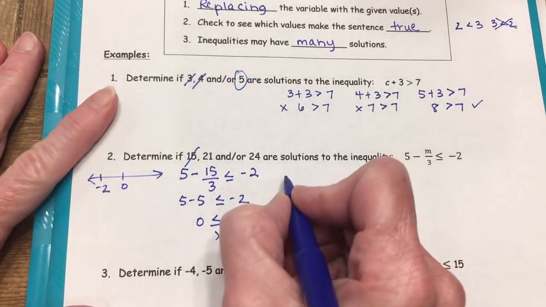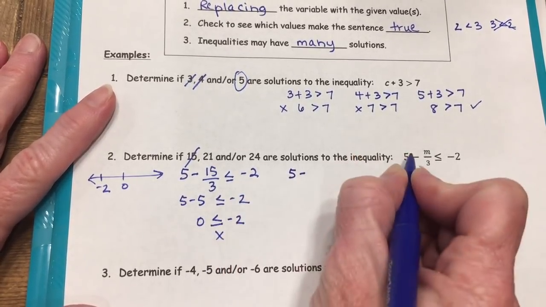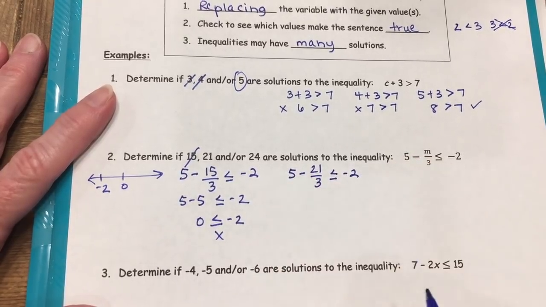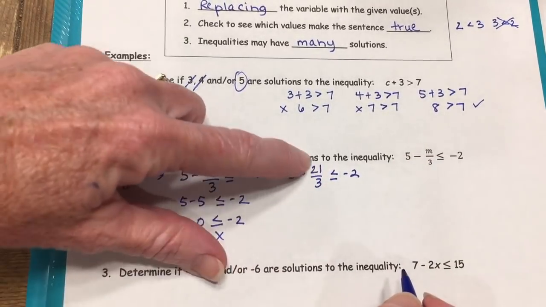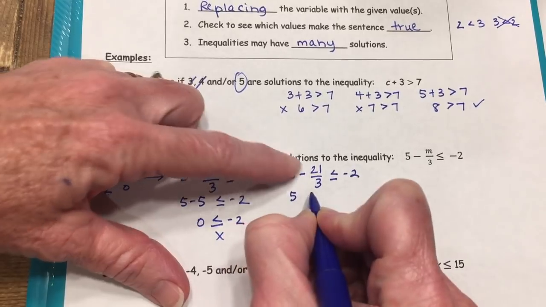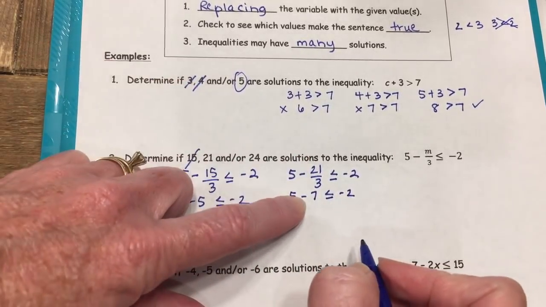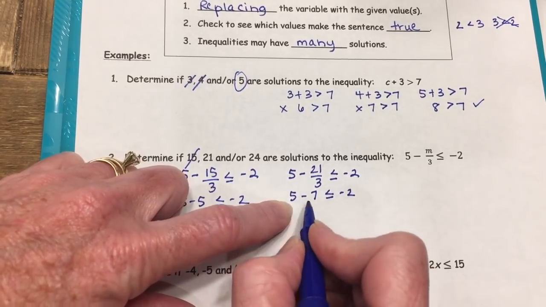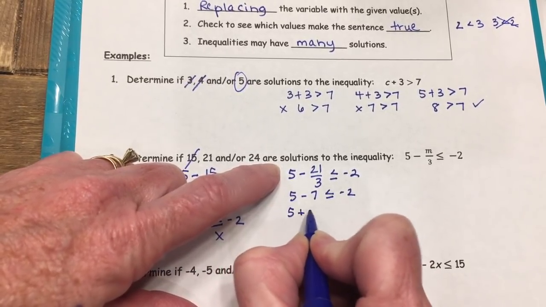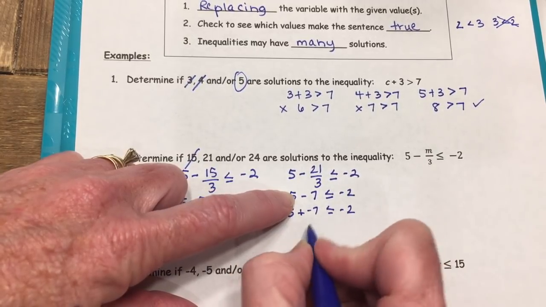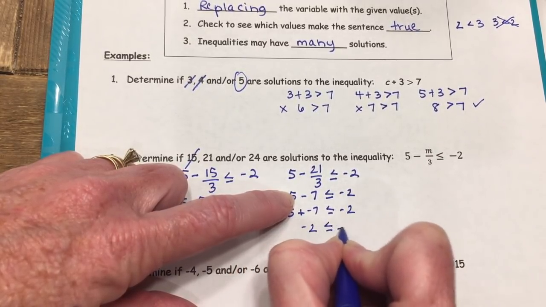All right, try 21. 5 minus, I'm replacing m with 21 over 3, less than or equal to negative 2. All right, so start with division. I have 5 minus 21 divided by 3 is 7, less than or equal to negative 2. So I can't subtract 7 from 5. I'm going to rewrite this as 5 plus negative 7. Keep, change. What's 5 plus negative 7? Negative 2, less than or equal to negative 2.